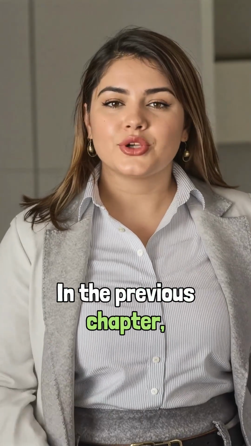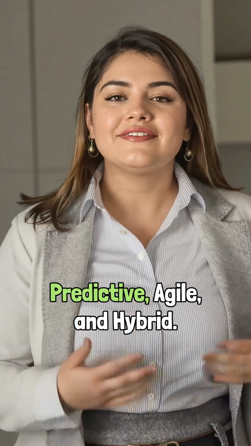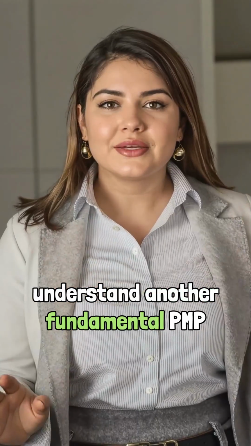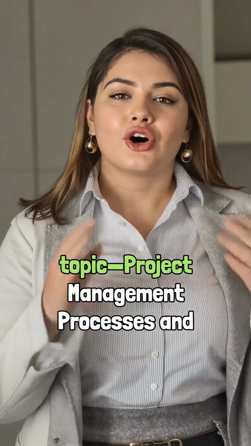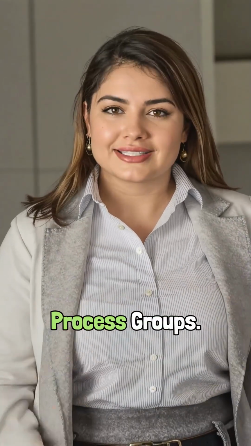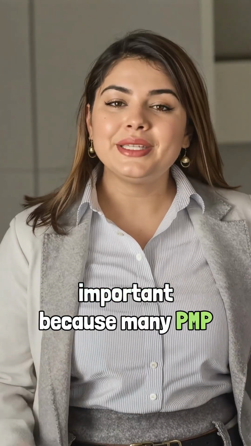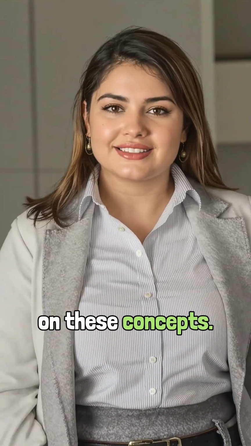In the previous chapter, we learned about the project life cycle and different development approaches like predictive, agile, and hybrid. Today, we're going to understand another fundamental PMP topic: project management processes and process groups. This topic is extremely important because many PMP exam questions are based on these concepts.